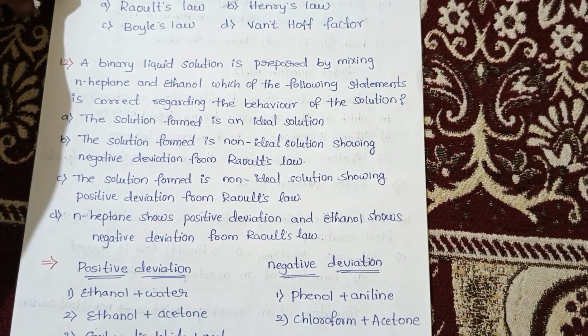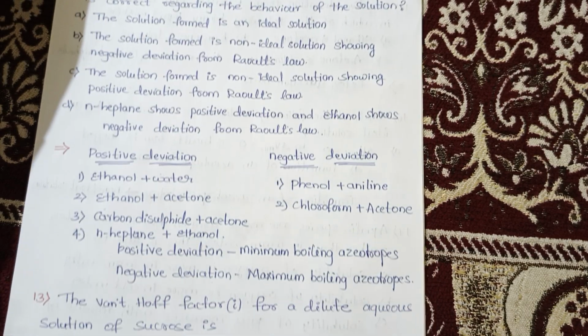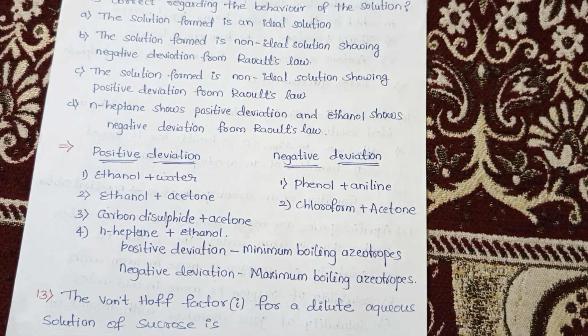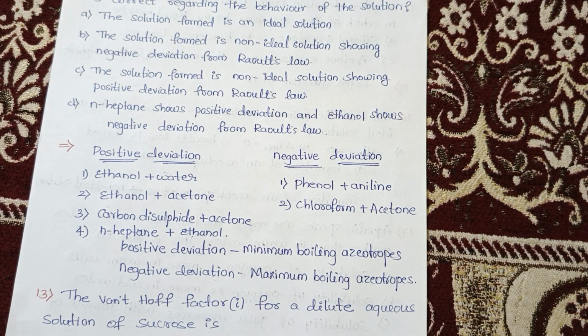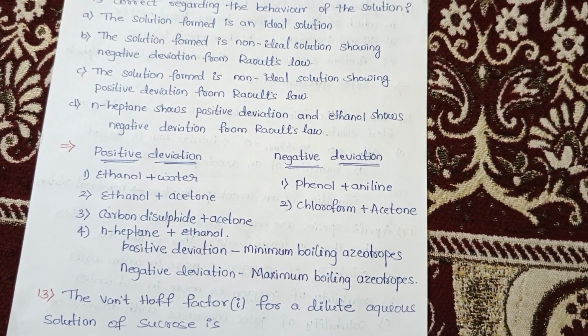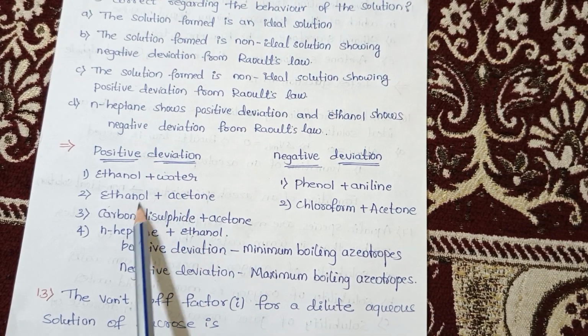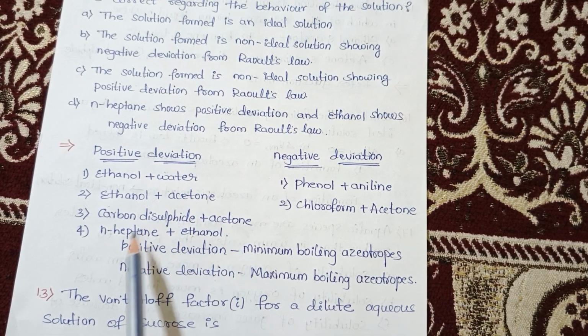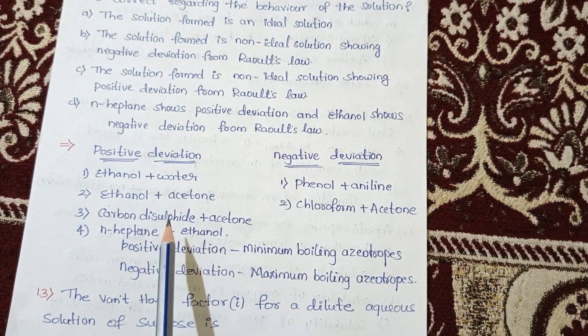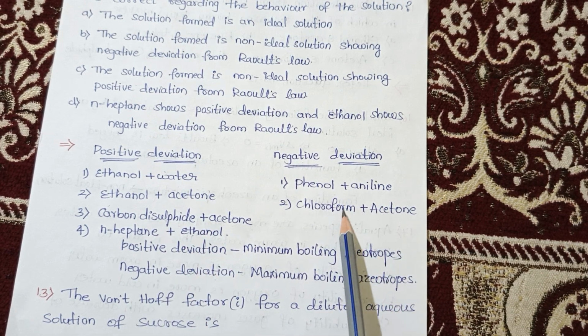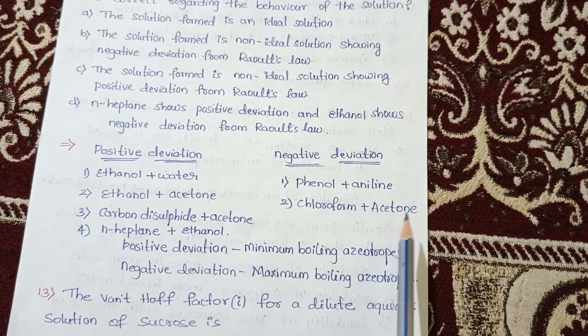To answer this question, you should remember the examples of positive deviation and negative deviation. I wrote the examples which are there in your NCERT textbook. You should remember that, it is the most important thing. Positive deviation examples are ethanol plus water, ethanol plus acetone, carbon disulfide and acetone, and n-heptane and ethanol. Phenol and aniline, chloroform and acetone show negative deviation.